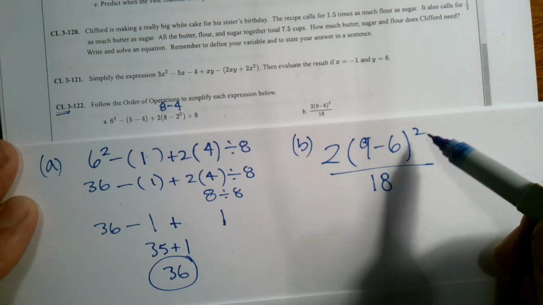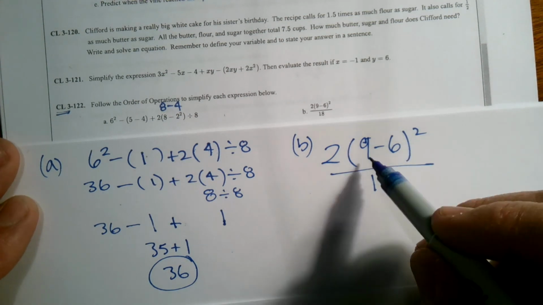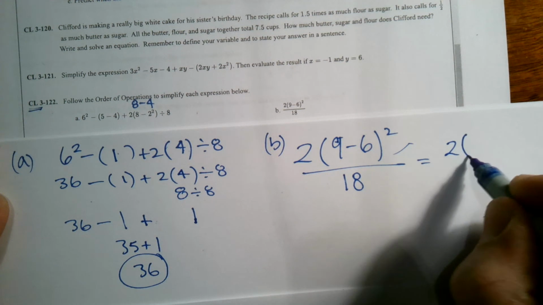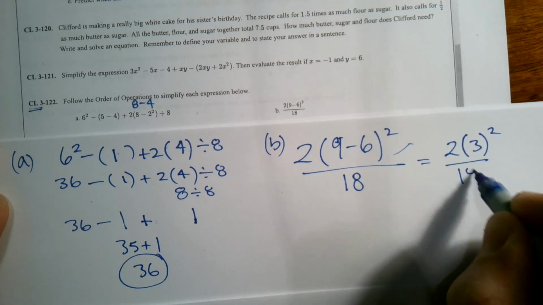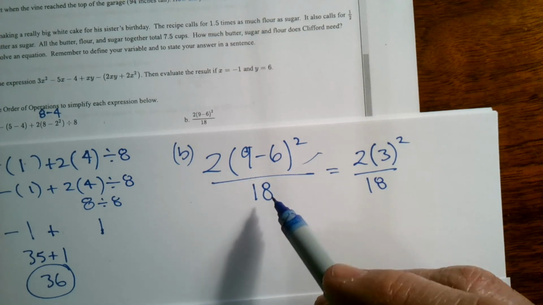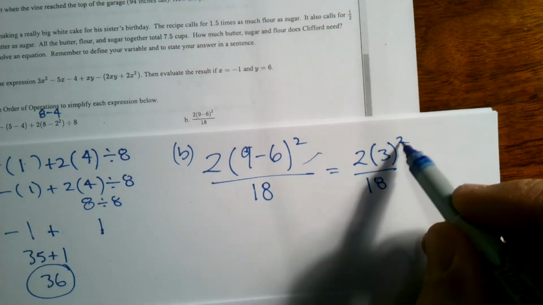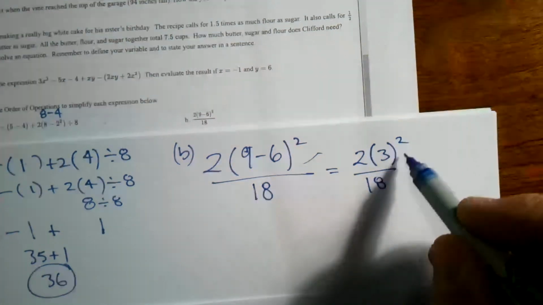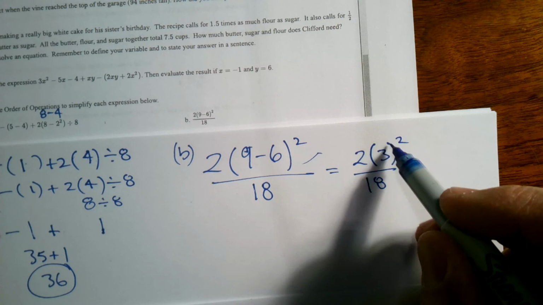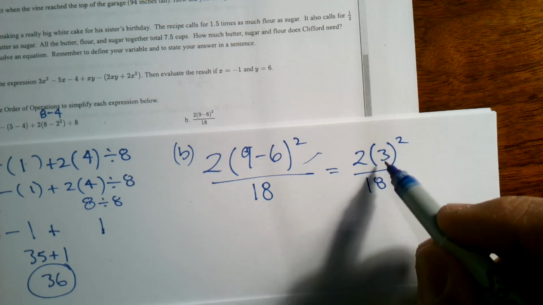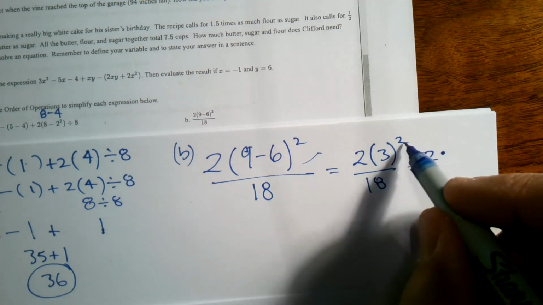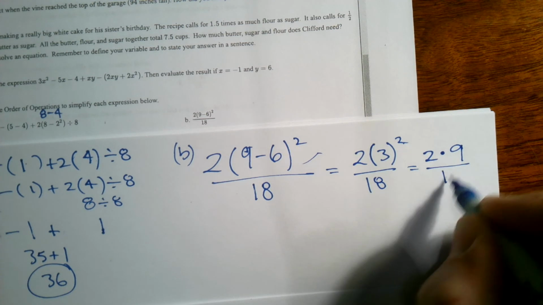So the first step is grouping symbols. Inside the parentheses, I have 9 minus 6. So I'm going to have 2 times 3 squared all over 18. That was the first step, dealing with the grouping symbols. After parentheses is exponents. That exponent of 2, that squared, is only affecting the 3, because it's on the outside of the parentheses, and the 3 is the only thing inside the parentheses. So this becomes 2 times 3 squared, which is 9, over 18.